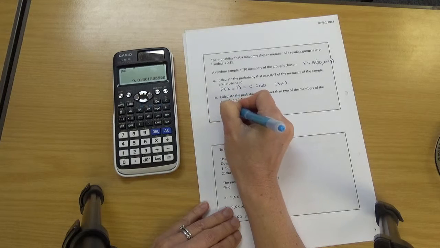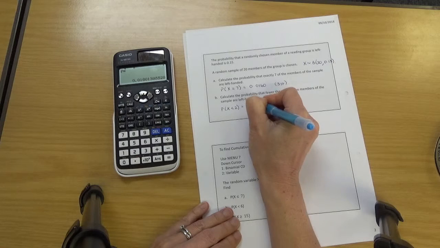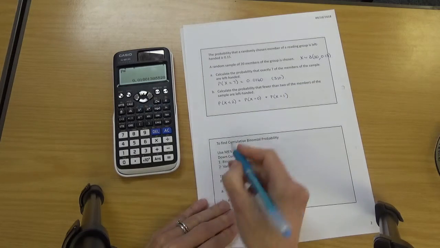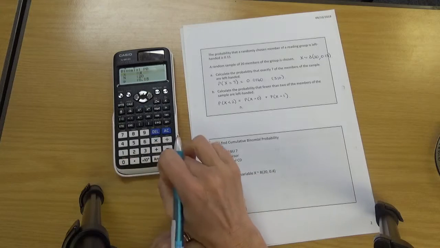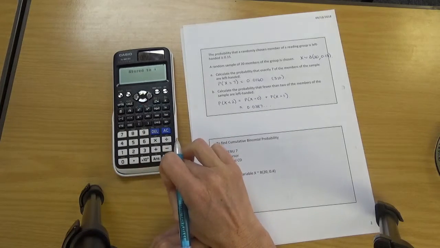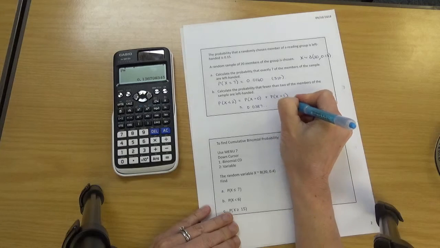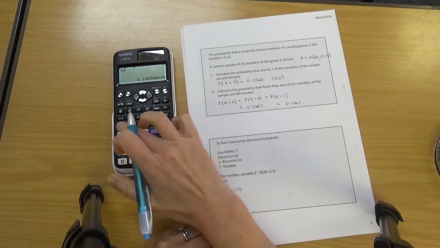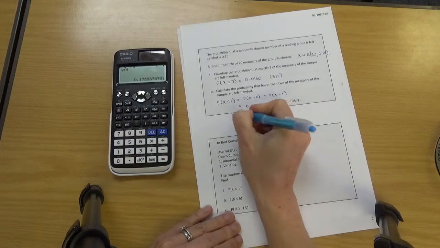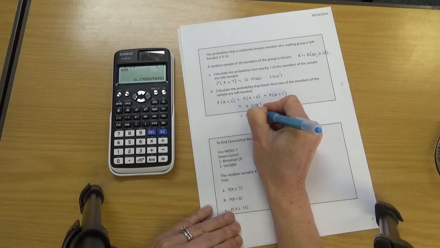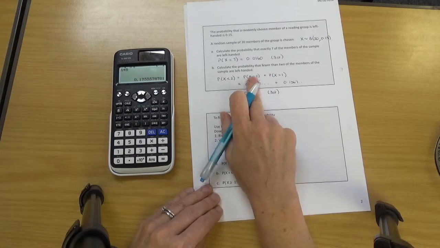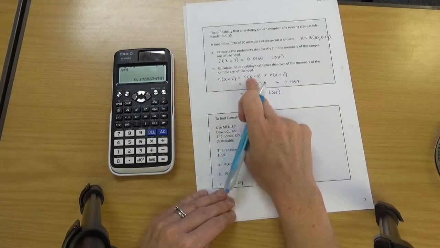Probability that fewer than 2, so that means either none or 1, are left-handed, so we can do this as we did before. So 0, store into A, 1, store into B, menu 1, and then add them up. This method is fine provided the number of results you're having to add up is quite small.